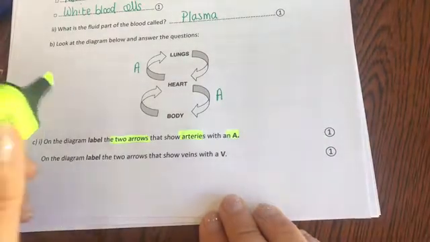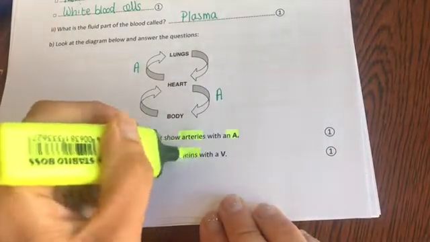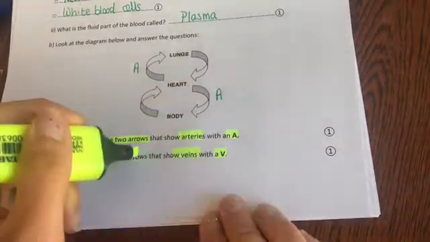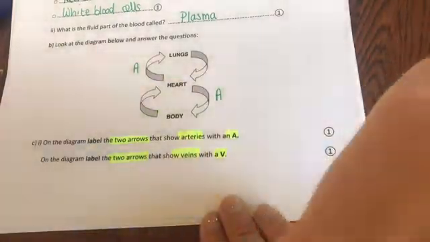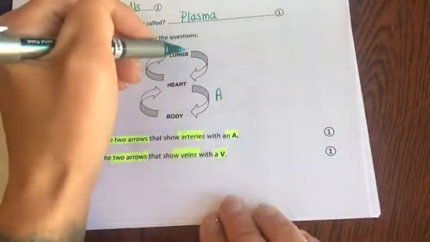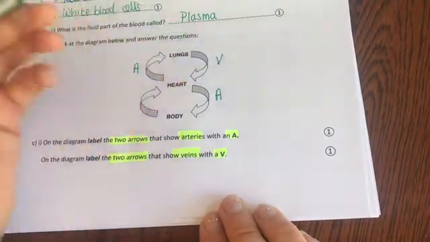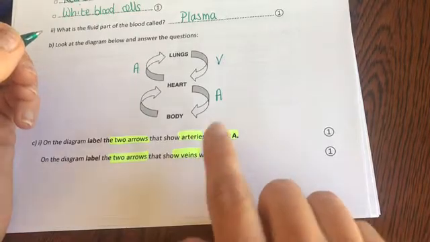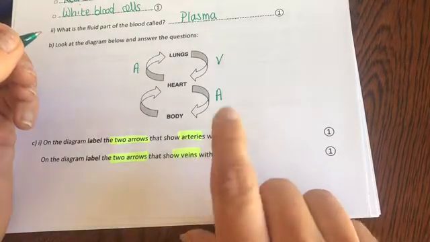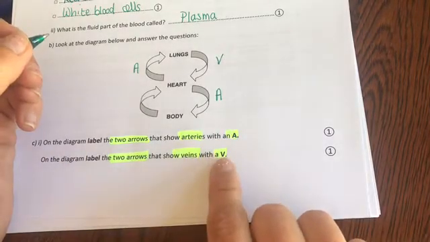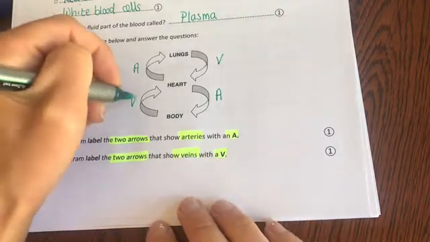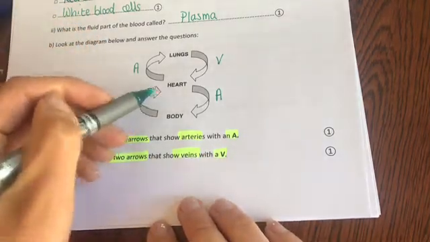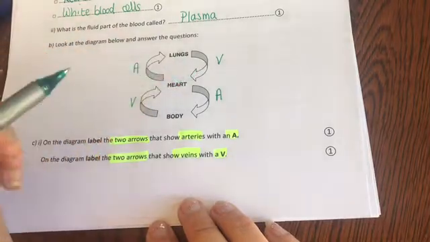On the diagram below, label the 2 arrows that show veins with a V. So we need a V for going back. So remember, arteries carry blood away from the heart. Veins carry blood back to the heart. So this is going back to the heart. This is going back to the heart.